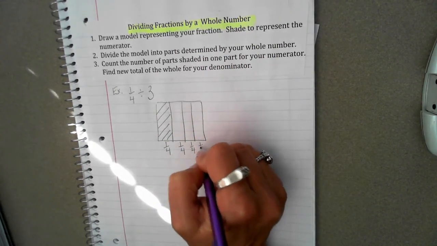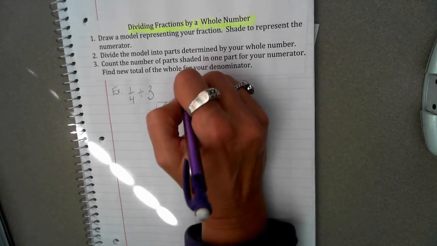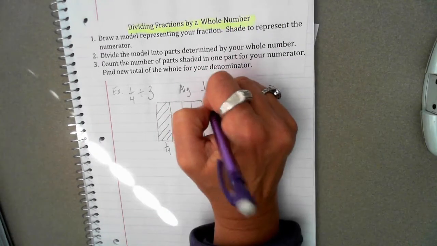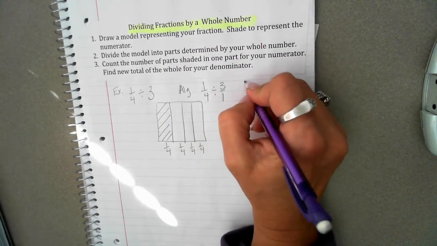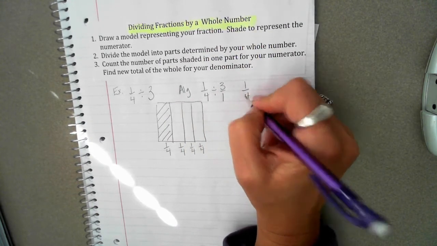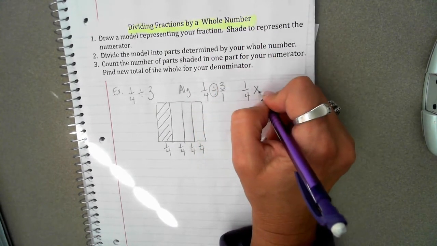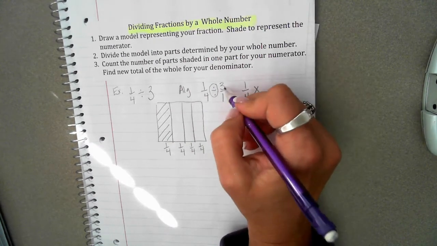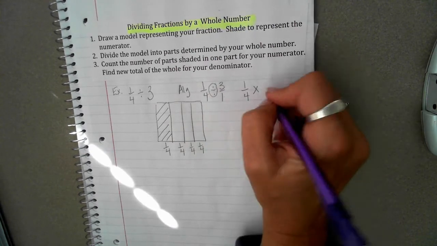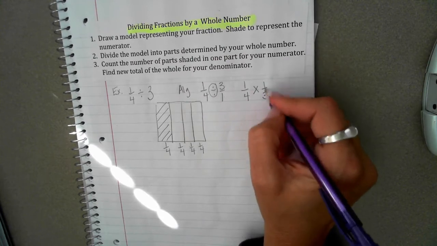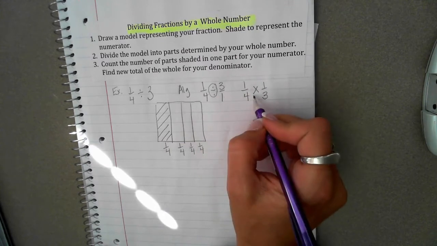Now, just like when we multiplied fractions, when you divide fractions, we end up actually multiplying. So our algorithm is 1/4 divided by 3/1, right? Remember, we have to keep 1/4, and we take the inverse operation of division, which is multiplication, so we're going to change that. And then we take the reciprocal. Since we're changing it to multiplication, the reciprocal of 3/1 is 1/3, because 1/3 and 3/1 give you 1 whole. So that's why we can do that.